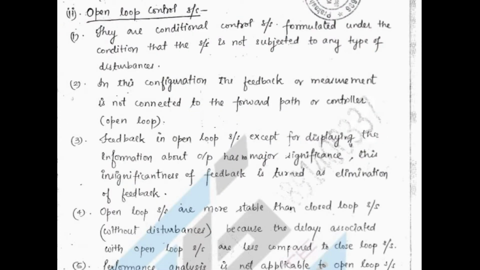So now we'll focus on the open loop system. As of now we have seen the closed loop system. So first we'll see some important points about the open loop system, and after that I will explain the block diagram for the open loop system. Whenever you are going to consider an open loop system, at that time definitely you have to consider the ideal system.